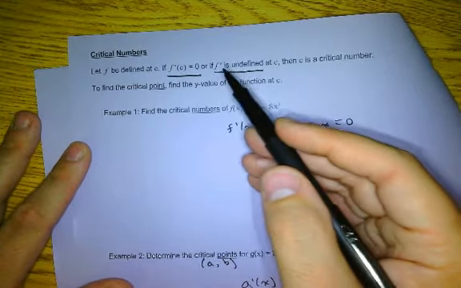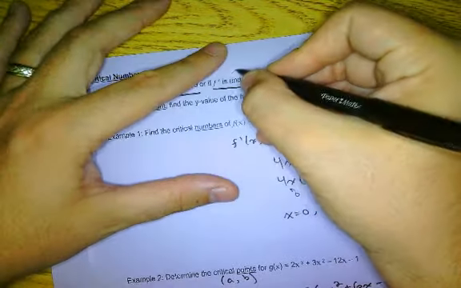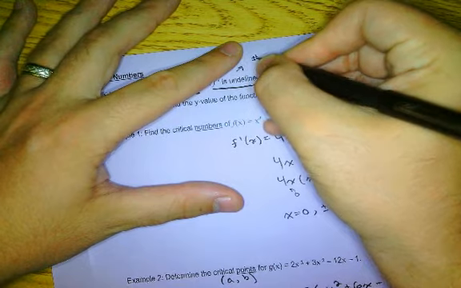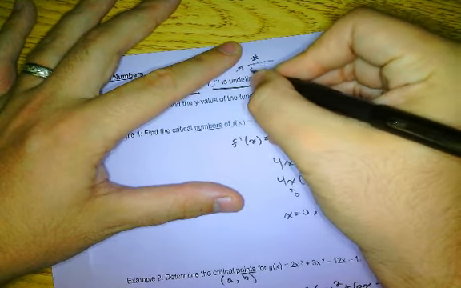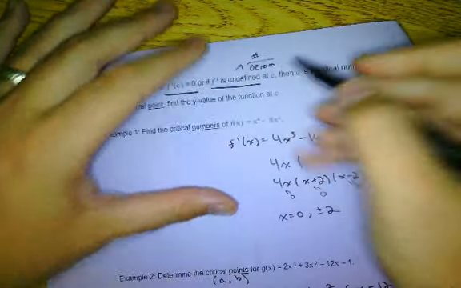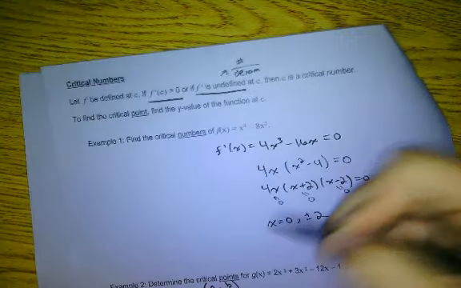Okay? One thing that I did not do yet is if it's undefined, that's typically going to happen when you have something over the denominator. And that's when you set the denominator equal to 0. That did not happen for either of these, but as we start going further in the unit, that will happen.